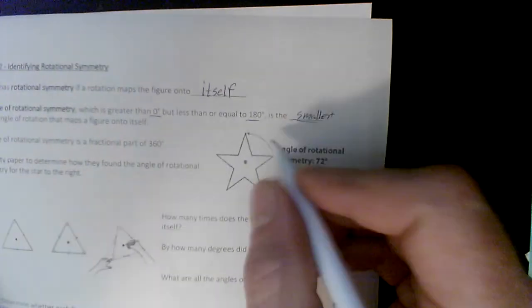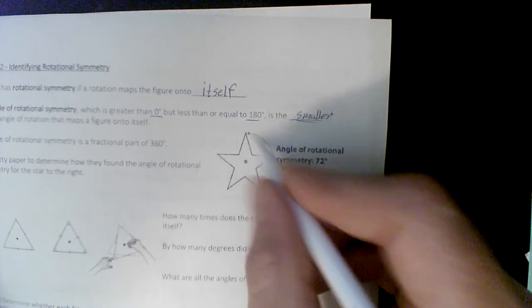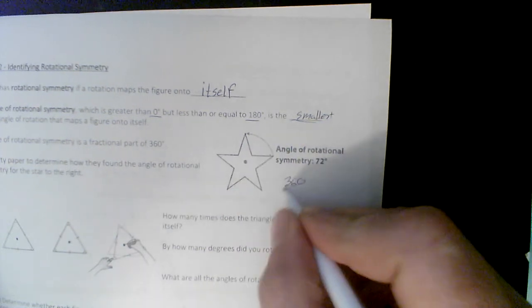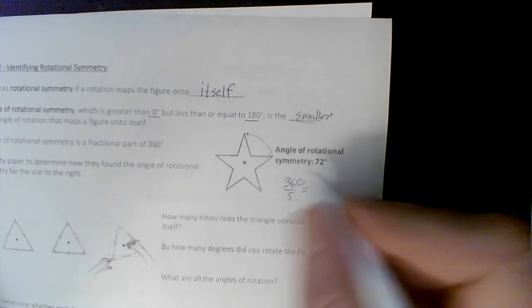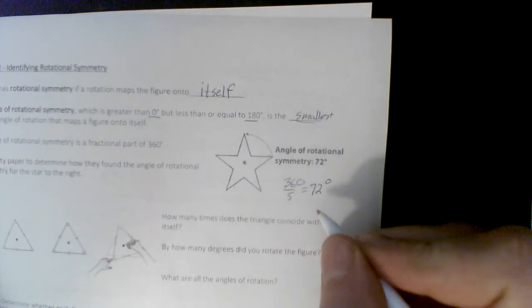And consequently, if you have a symmetrical figure like this, and you count how many points it has, 1, 2, 3, 4, 5, and you take a full rotation and divide by how many equal points it has around the edge, or how many figures that are similar to each other, you will get that smallest angle. Alright, we'll talk about that later though.